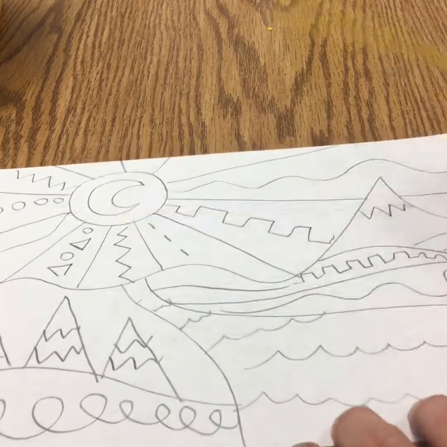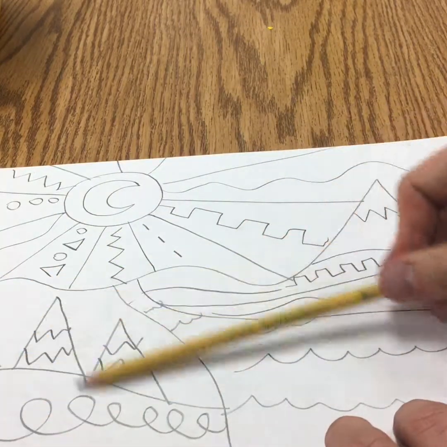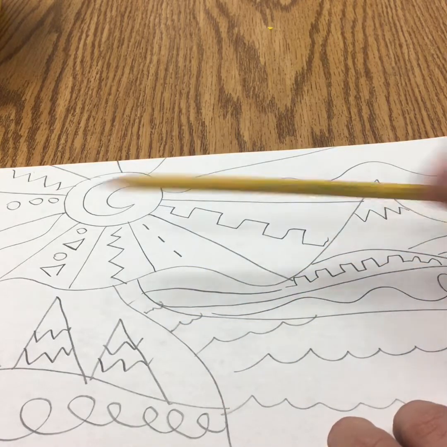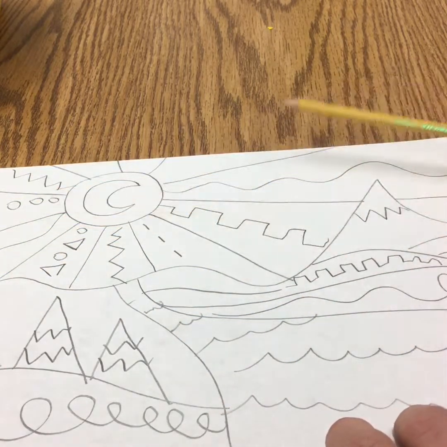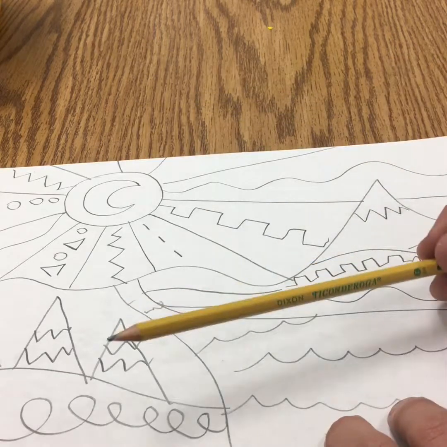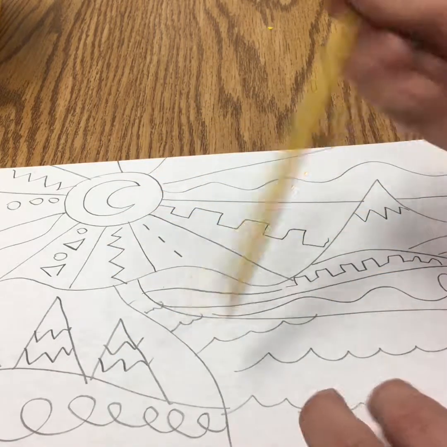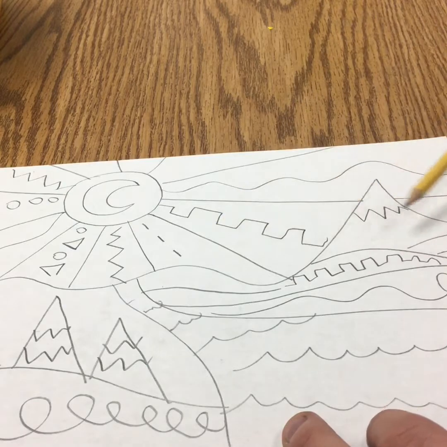Here's the thing. If I decide I'm going to do warm colors for my ground, I have to do the sky cool colors. One's gonna be cool, one's gonna be warm. It's up to you, but they can't be both. The horizon line is what's gonna separate that.